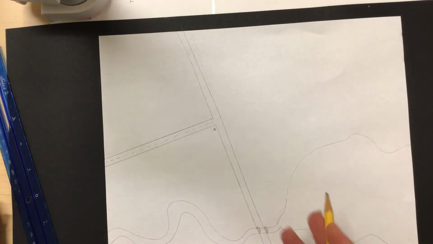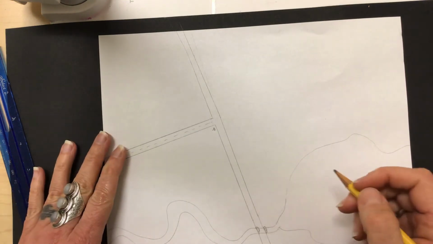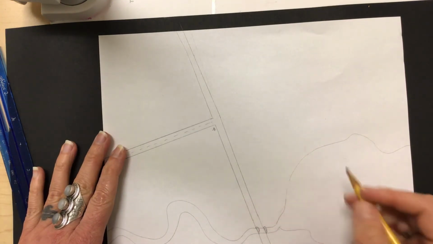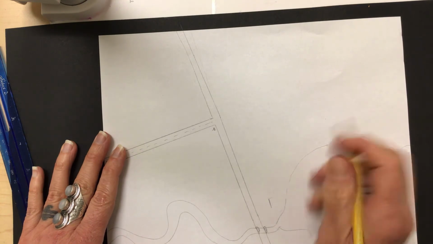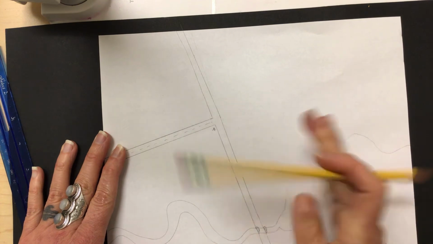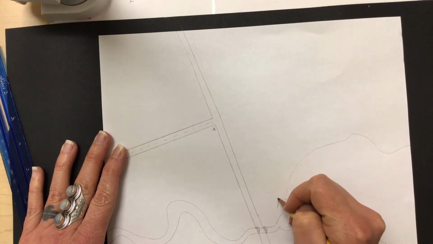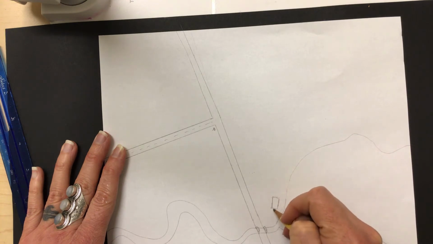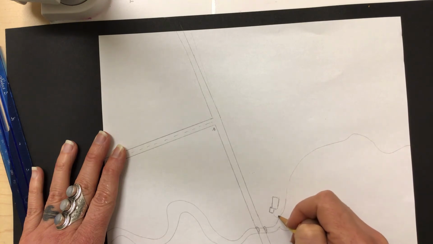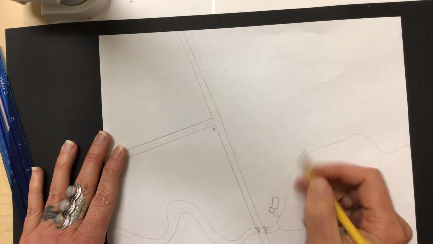Now, you'd continue. I could add buildings now. It seems like it would be a nice place for a house right next to the water here. So I'm actually going to make a house that is facing the water. So here's my first rectangle. And then maybe there's a garage attached to the house. So I'm going to go right there with the garage. And then, of course, there'd have to be a driveway to get in there. So I'm going to go ahead and draw that as well.